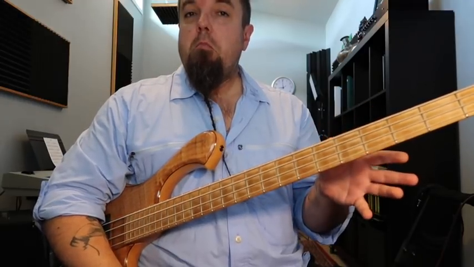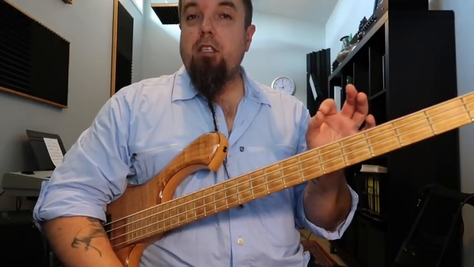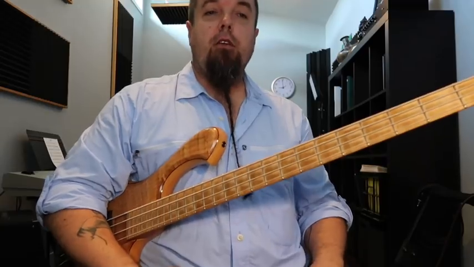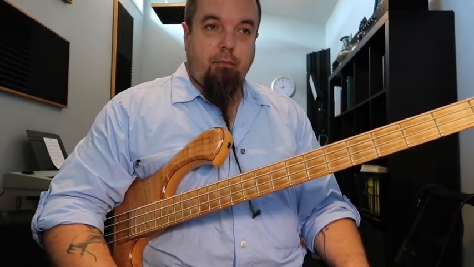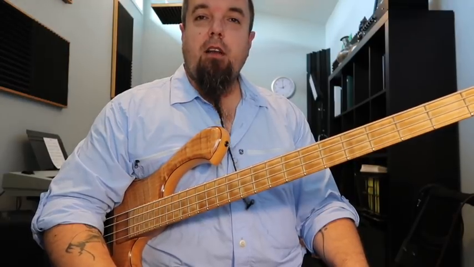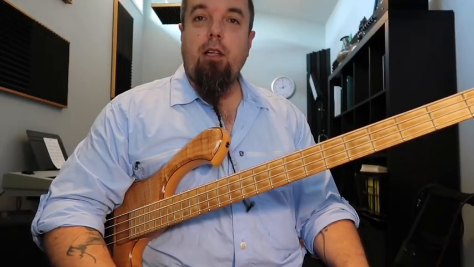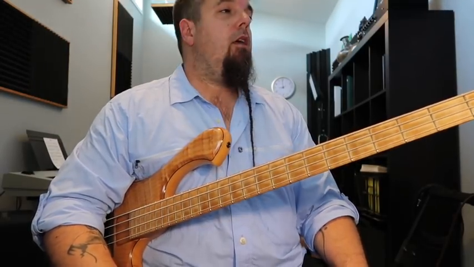First, I'll briefly explain modes for anybody who's not entirely sure what those are. It's one of those things that can wind up sounding more confusing than it is depending on how well it's explained. So let's see how I do.